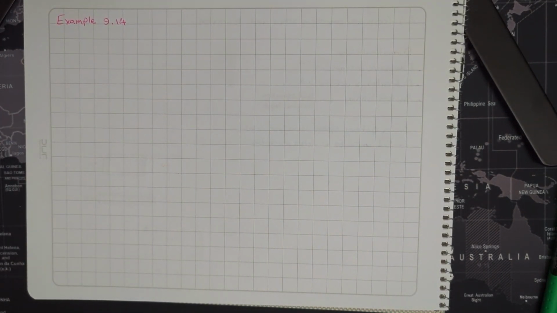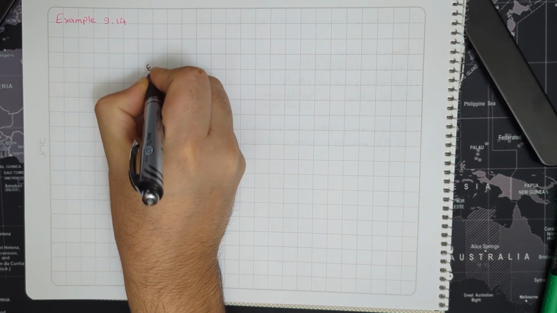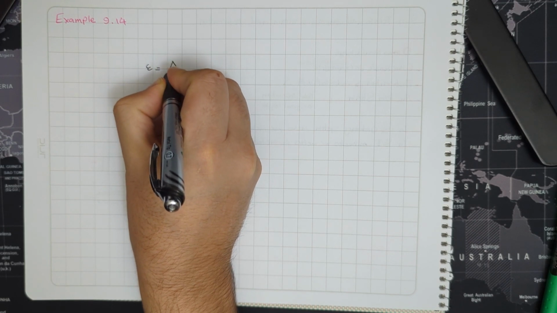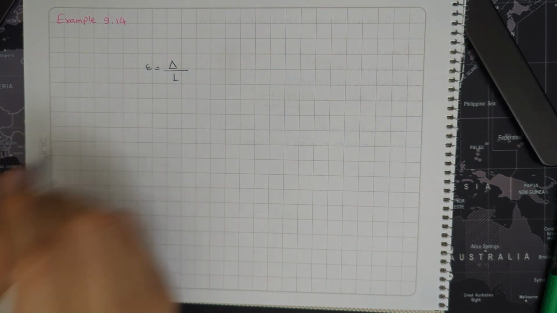Example 9.14. Compute the total elongation or deformation for a steel wire 60 feet in length if the strain is 0.00067 inches per inch. Right, so we want to see what's the total deformation, and as we had in our formula, epsilon equals delta over L. All right, what do we have?